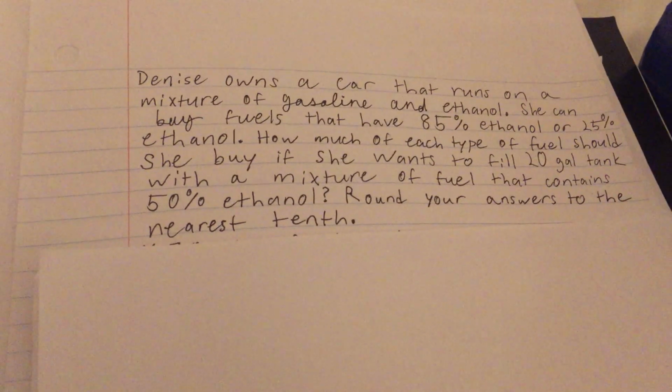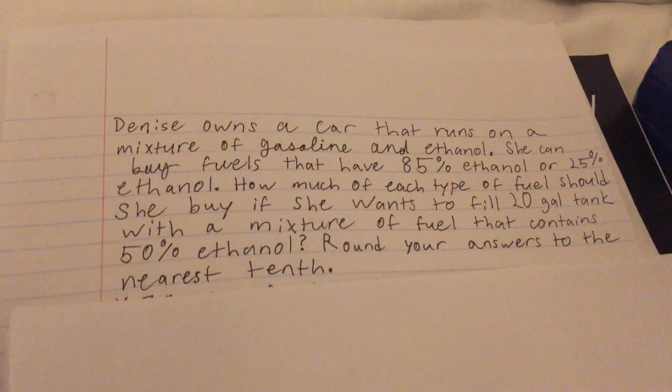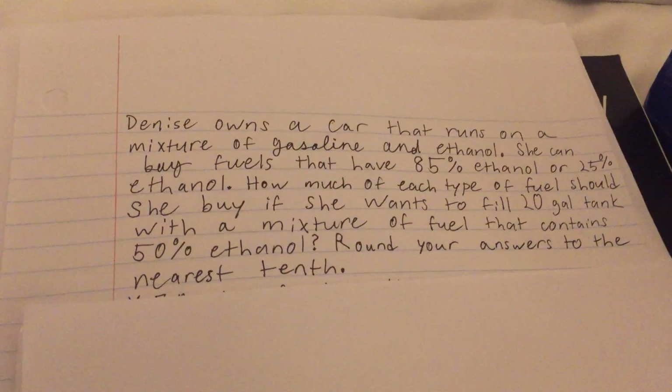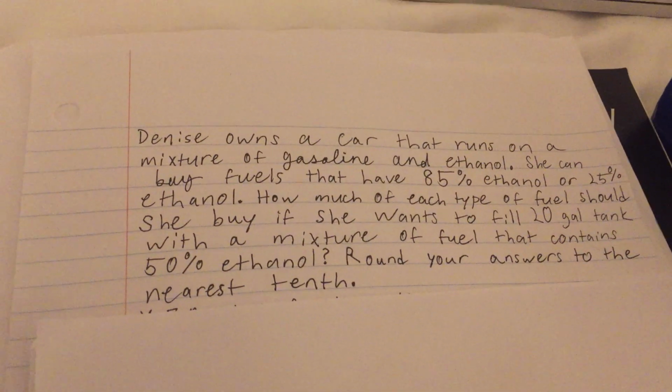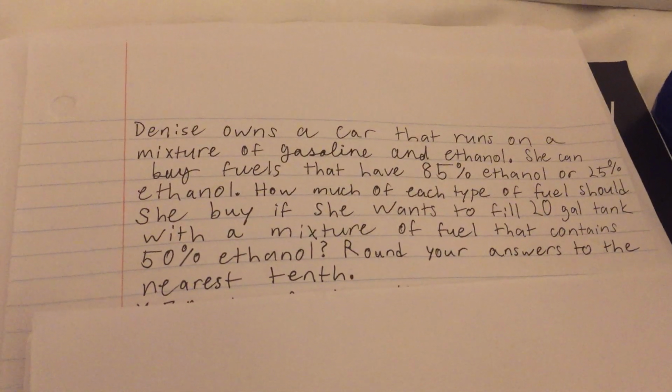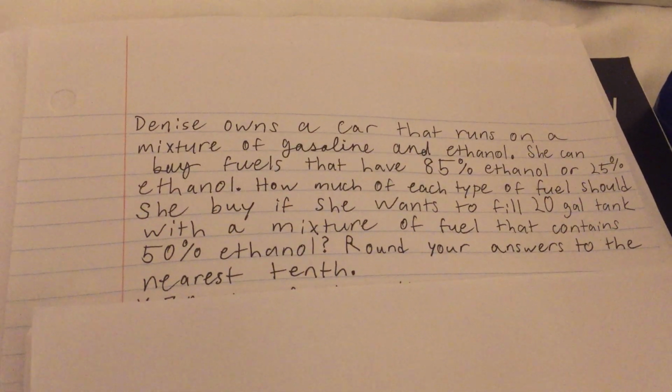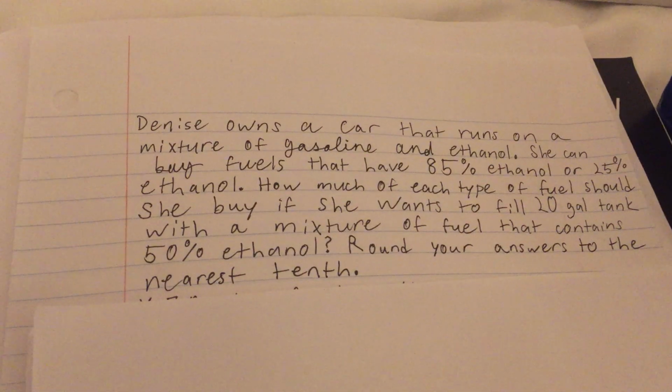Hello everyone. Today we will be solving word problems that involve us applying the concept of solving linear systems of equations that have two solutions. We'll be solving a total of 3 word problems. Let's take a look at our first one.